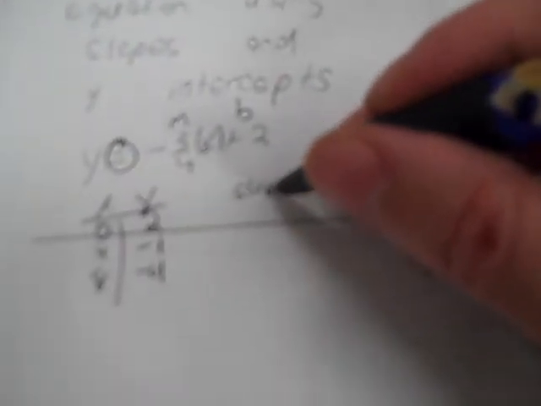Another way I could have used it, since the y is by itself, I could have gone with the MB, so slope, y-intercept. So the y-intercept's 2, so that would be 2. And the slope is negative 3/4, so down 3, right 4. Okay. Down 3, right 4. Down 3, right 4.